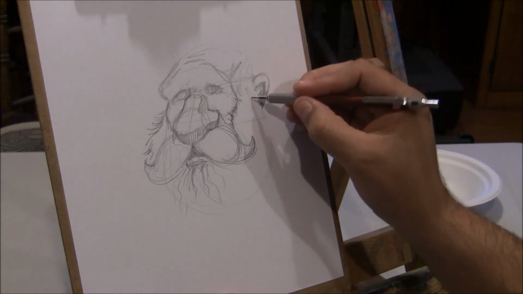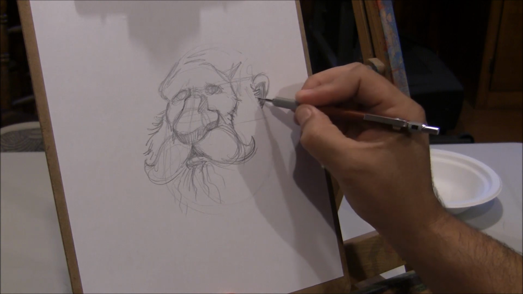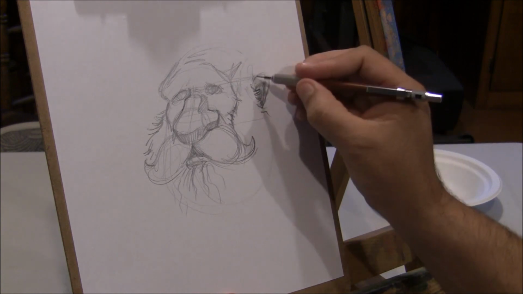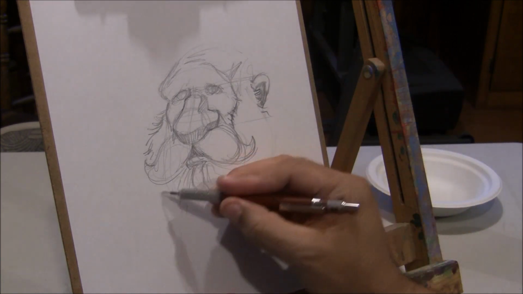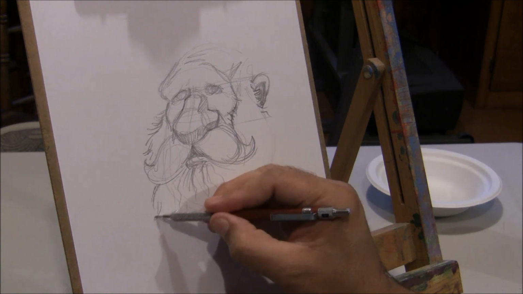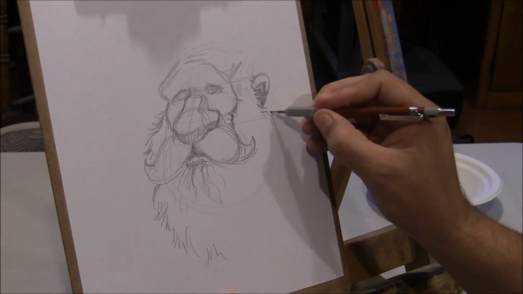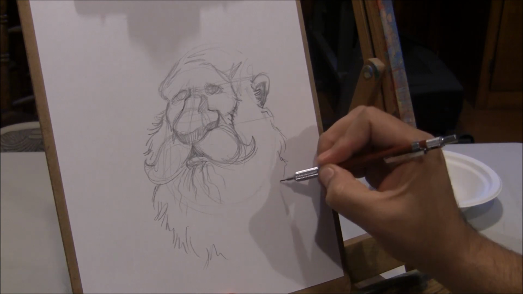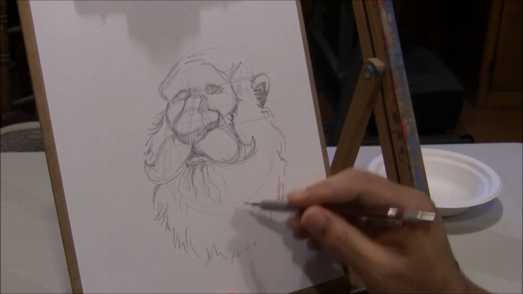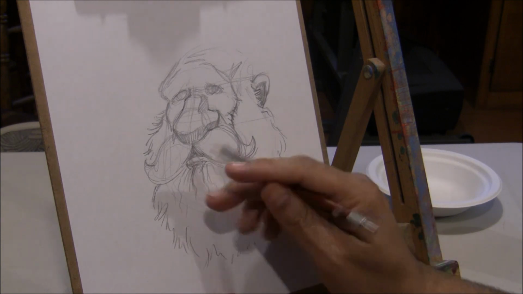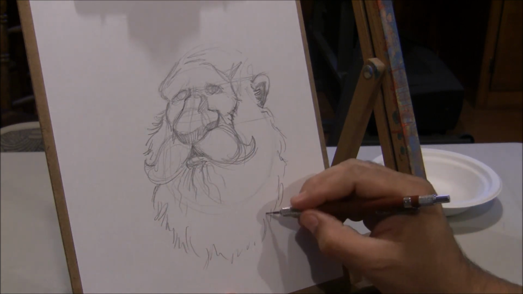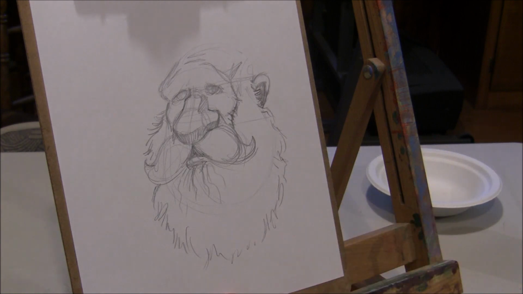Okay, and then you can have the hair overlap the ear. Continue with the hair down here. Just have fun with these lines. Try not to connect these together, because it gives it a fluffy sort of hair look.